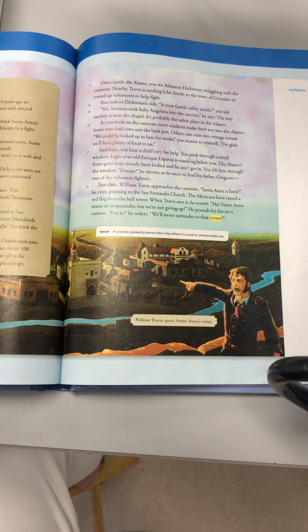Who's rushing into the Alamo? Nope, Santa Ana is not rushing to the Alamo. Look at your text. Find the answer in your text. Oh, the townspeople.